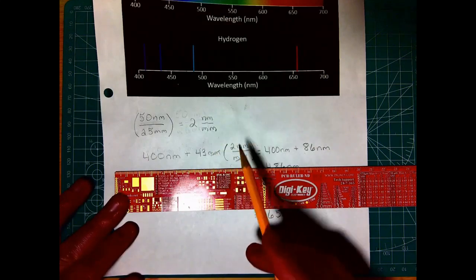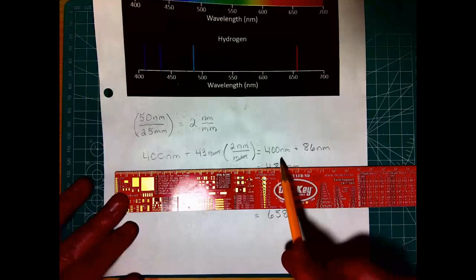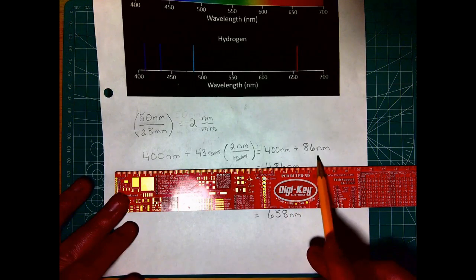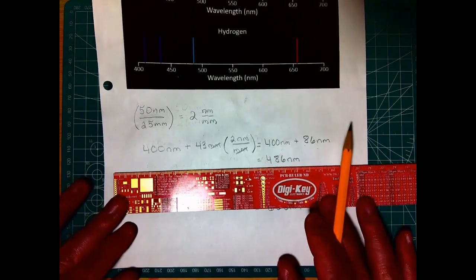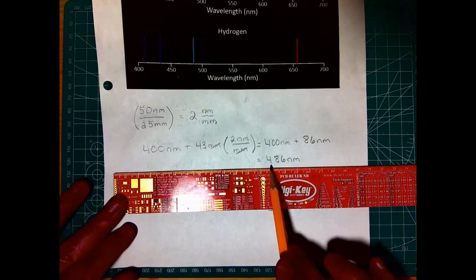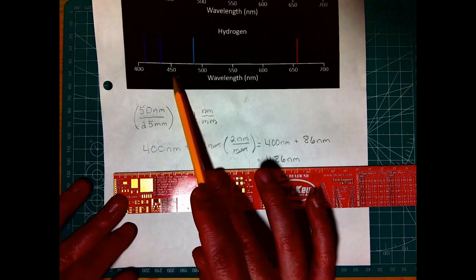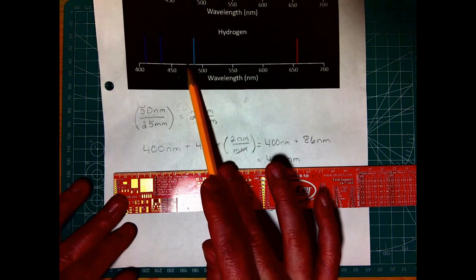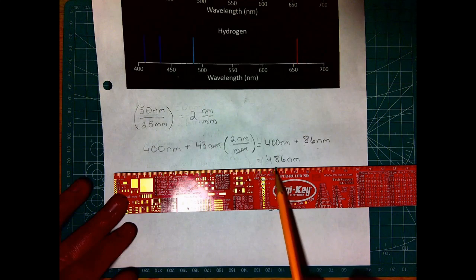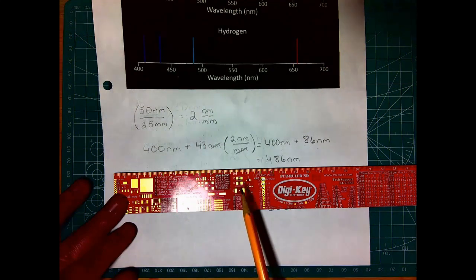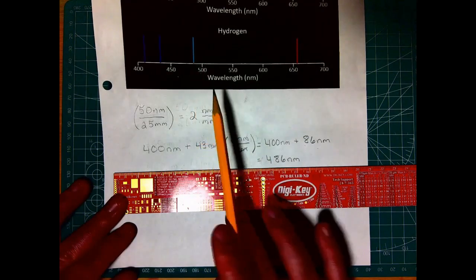We can see then that the millimeters are going to cancel. And we get 400 nanometers plus 86 nanometers. This is going to be 86 nanometers. We add those together, and we can see that this blue line is roughly at 486 nanometers, which makes sense. If this is 450, halfway point here would be 475. It's a little higher than that. So 486 nanometers passes our sanity check, and we have a pretty good guesstimate for where this line is now.